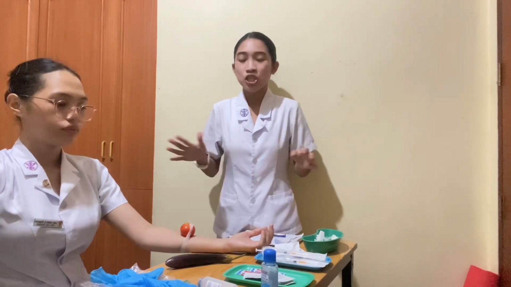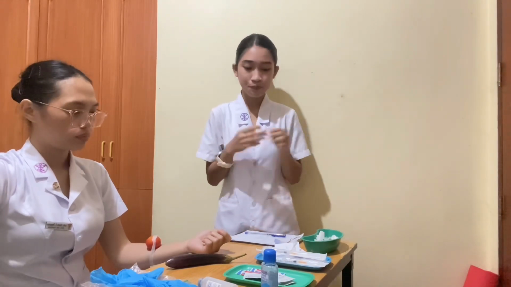Now I'm going to do the intradermal administration. After preparing the medication, I'm going to proceed to the patient's room, introduce myself, and verify the client's identity, to make sure that we give the medication to the right patient. Then explain the medication and what it is for, and provide client privacy.